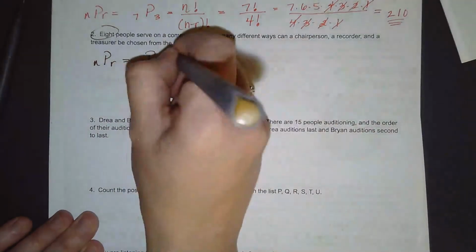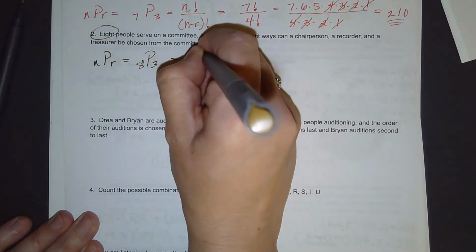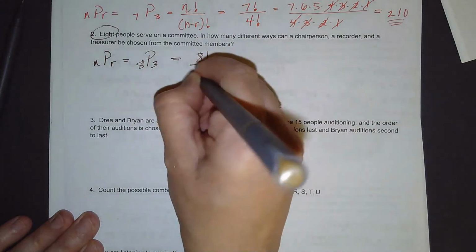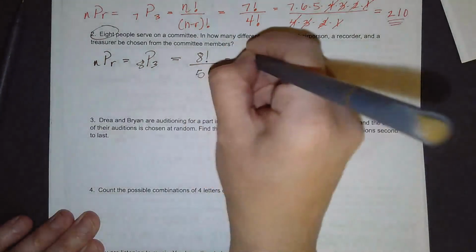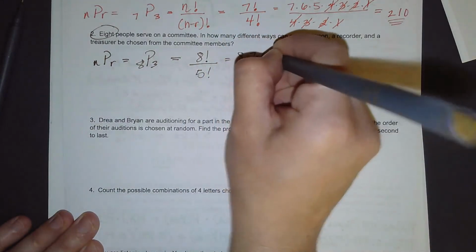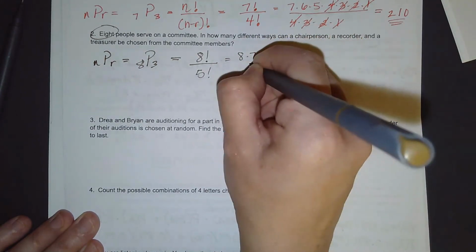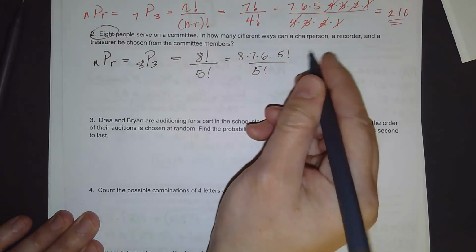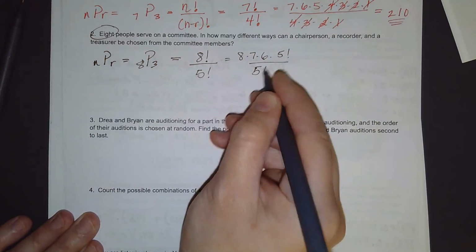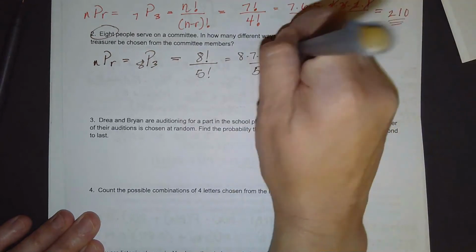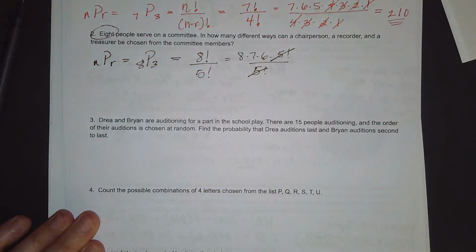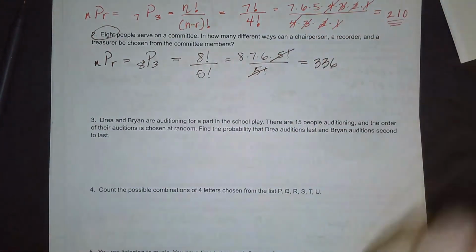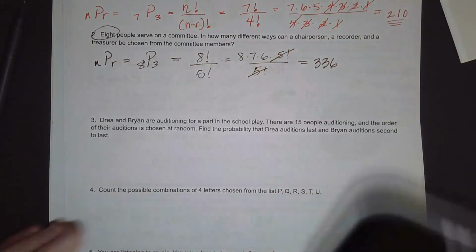So 8P3. If you're going to follow the formula, n factorial over n minus r factorial, this would be 8 times 7 times 6 times 5 factorial over 5 factorial. I'm just going to write it like this to save some time, because 5 factorial means 5 times 4 times 3 times 2 times 1, and then 5 factorial means 5 times 4 times 3 times 2 times 1. So those two things cancel, and if I multiply those together, I would get 336. Let me show you how to use this in your calculator.